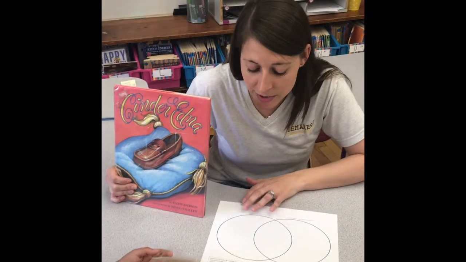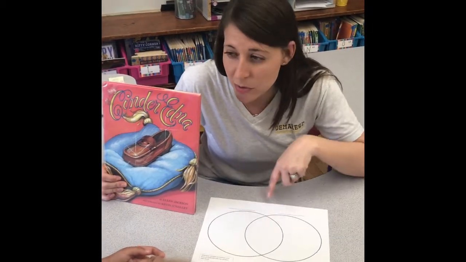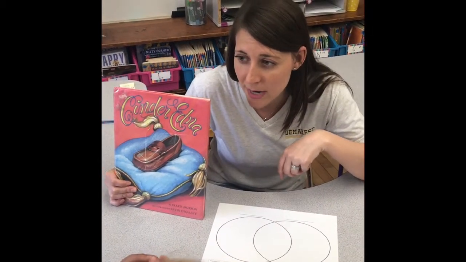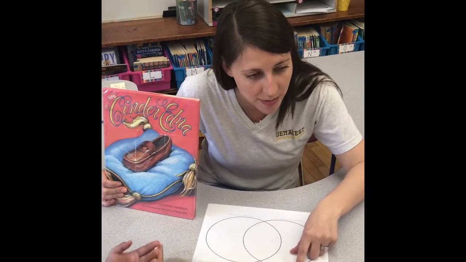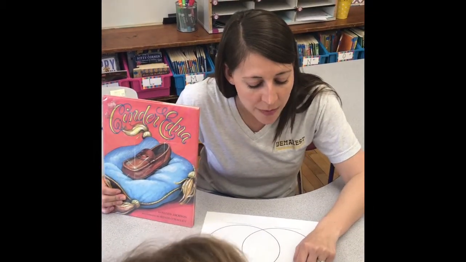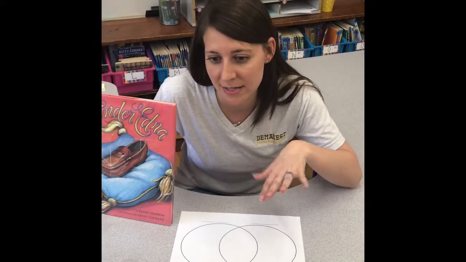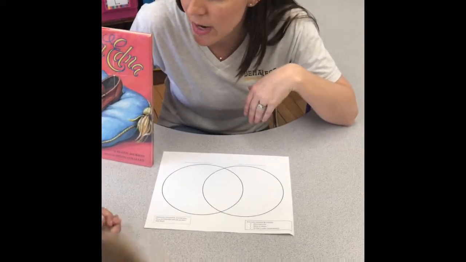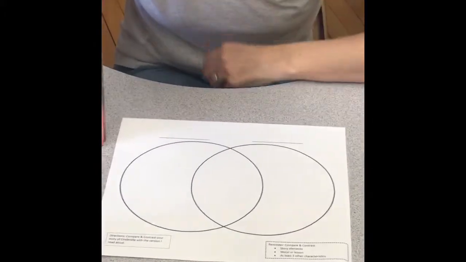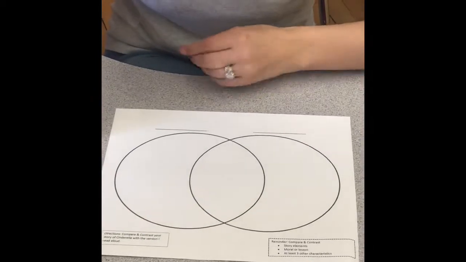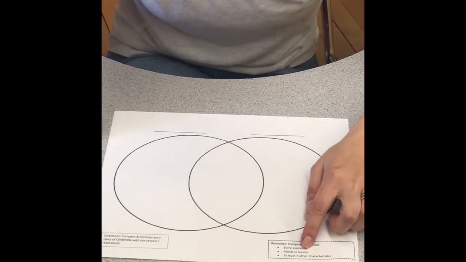So what you guys are going to do is a lot of the same stuff. You're going to do story elements, right? Character, setting, problem, solution. That's the story elements. I want you to find at least 3 extra things that are different besides the story elements. And then I also want you to challenge yourself and see if you can compare and contrast the moral or the lesson in the story.